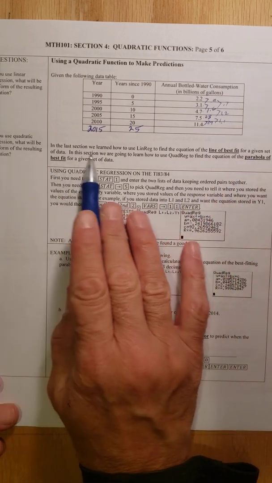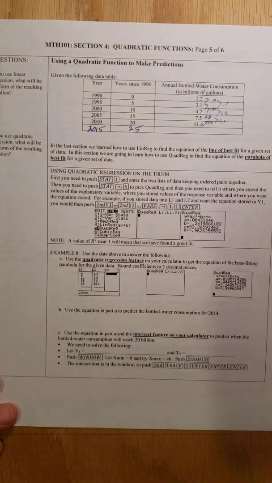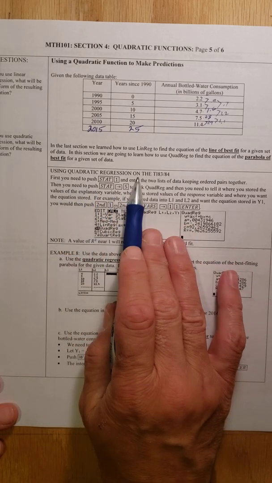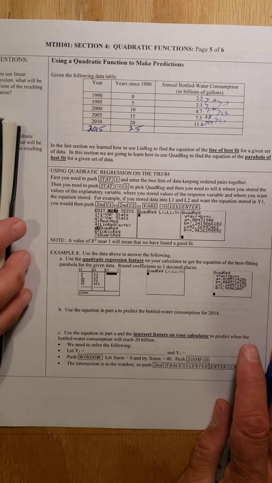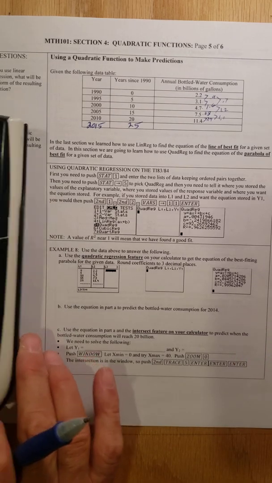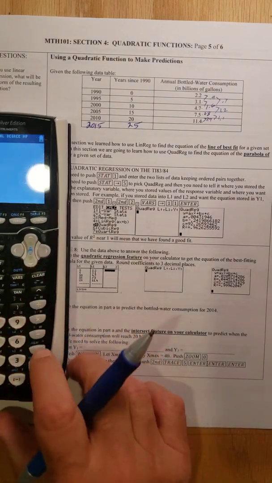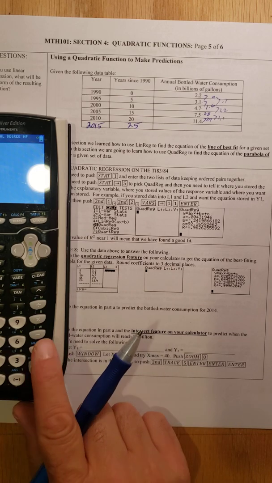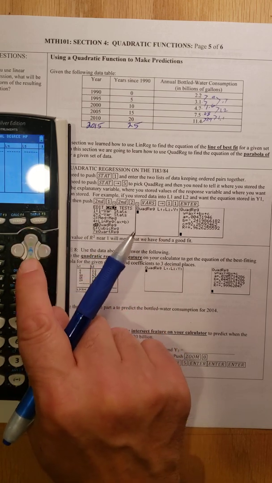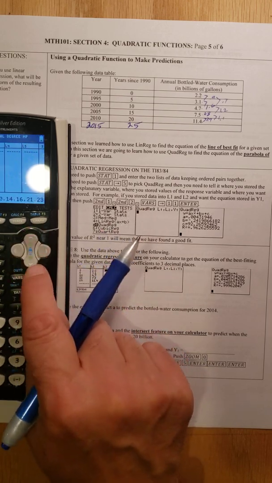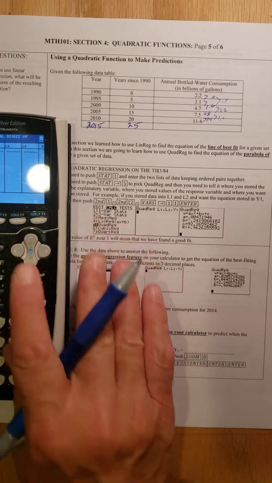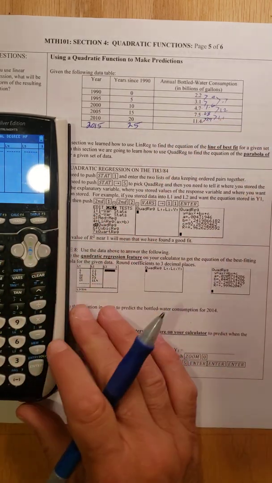But we learned last time how to find the line of best fit. So now I'm going to try to find a quadratic that fits. Let's go into stat edit. In L1, I'm going to put the year since 1990.